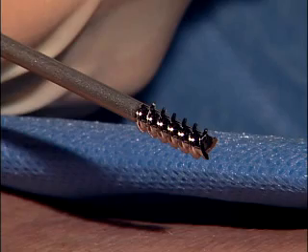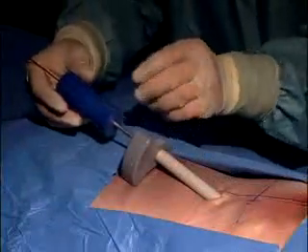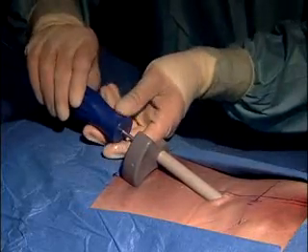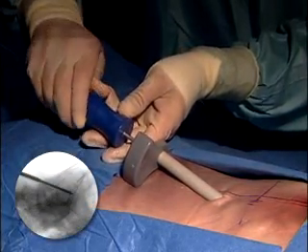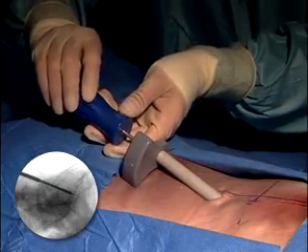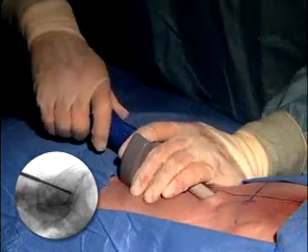The cannulated tap is advanced by hand into the bone until the tip reaches the appropriate depth, which is determined and verified by fluoroscopy. Once the appropriate depth is achieved, the tap is removed.